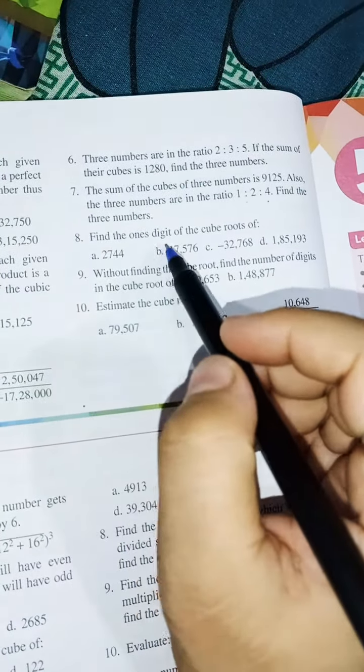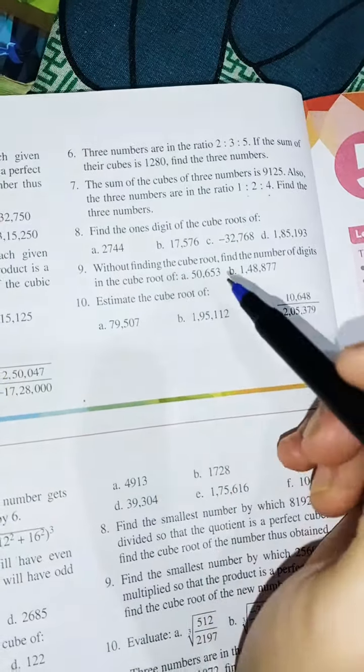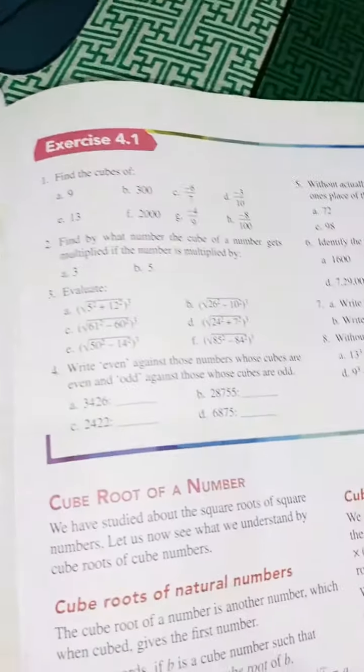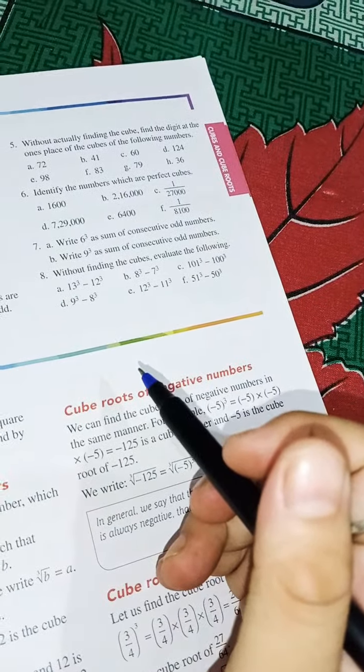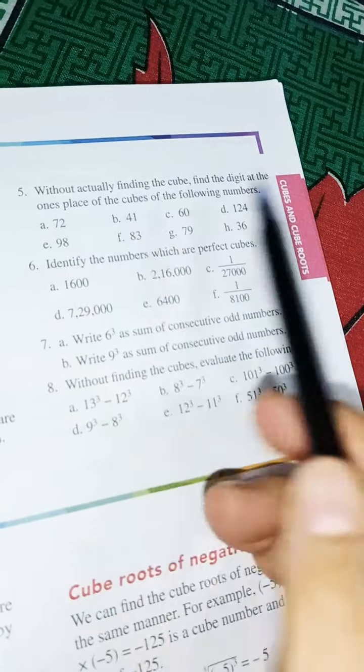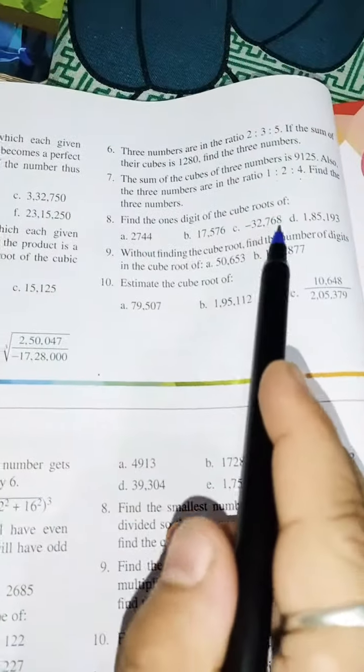Next question is: find the ones digit of the cube roots of the following. We have done a question in the first exercise where we found the digit in the ones place of the cubes without finding the cube. Now we'll do the reverse. We'll find out the ones digit of the cube root.